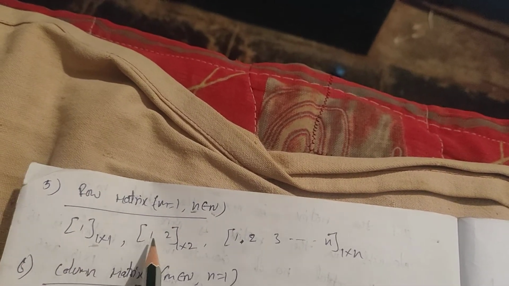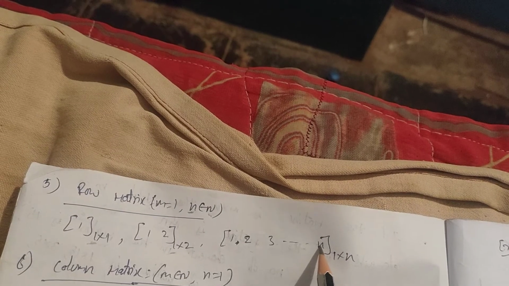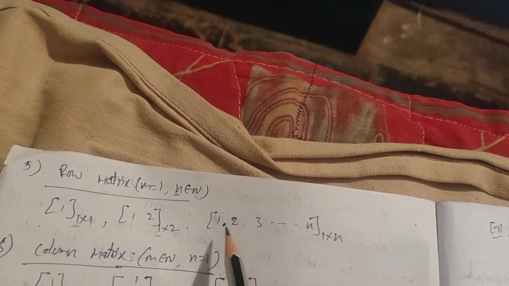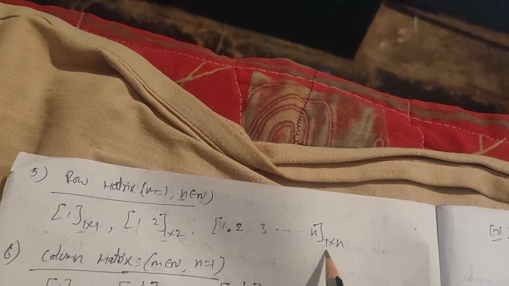Because the number of rows is equal to 1, so 1 2, only one row and two columns, 1 by 2. So the number of rows is equal to 1, and 1 2 3 up to n entries if you write horizontally. Here the number of rows is 1 only, but the number of columns is n. So it is also a row matrix.